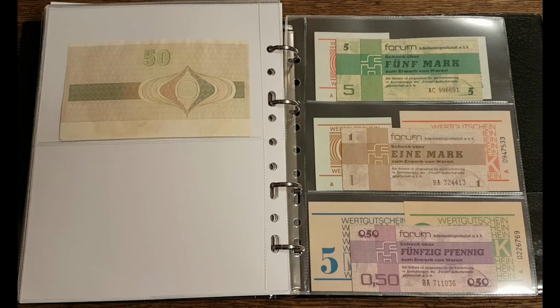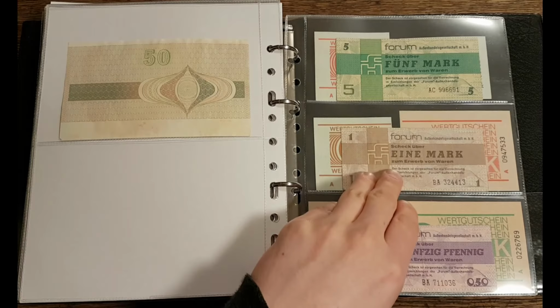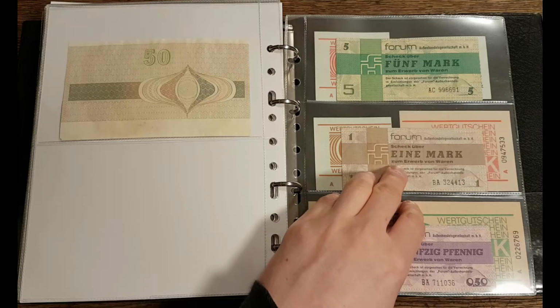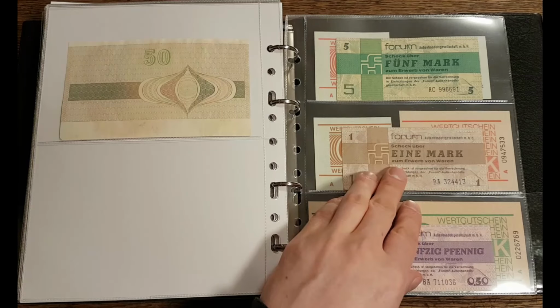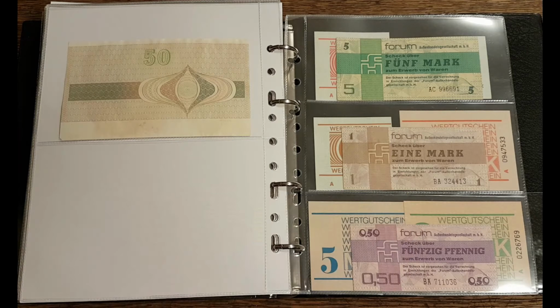And the next ones I wanted to show you are these. They are not really banknotes, they are cheques. And these were valid in shops called Intershops. Intershops were stores in East Germany where you could buy Western products like tobacco, alcohol and stuff like that. They were open, of course, for visitors, and visitors could pay with Western currencies.